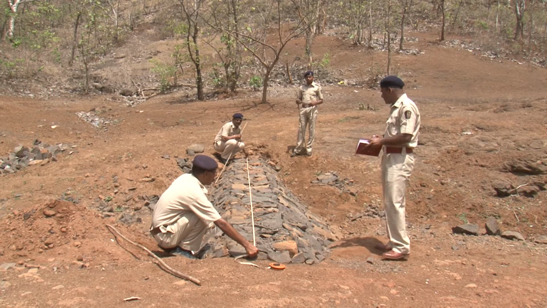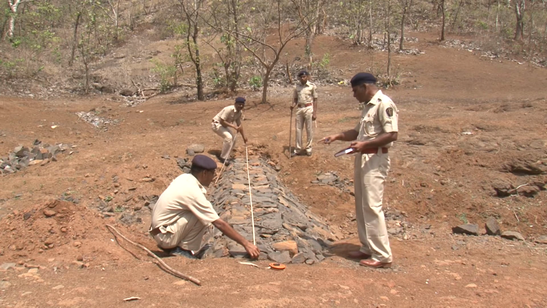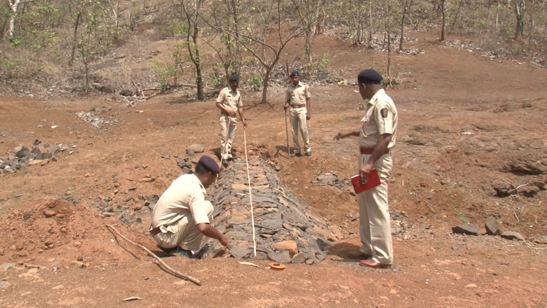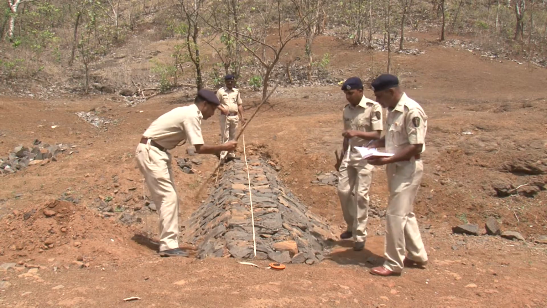We will measure the bund at 5 spots. The first measurement will take 30 centimeters from the edge. We will measure the top width, bottom width, height at the upstream side and the height at the downstream side of the bund.